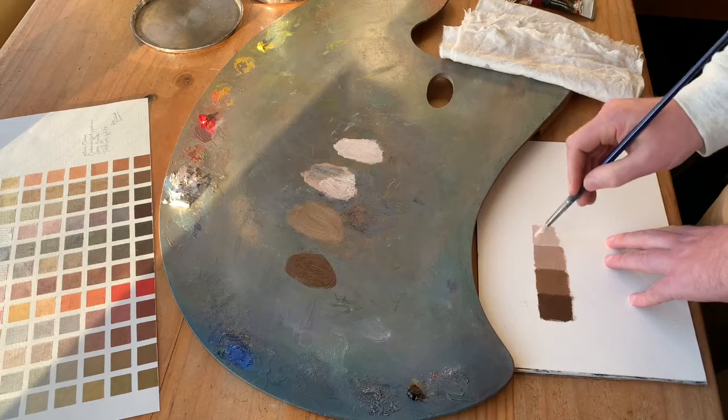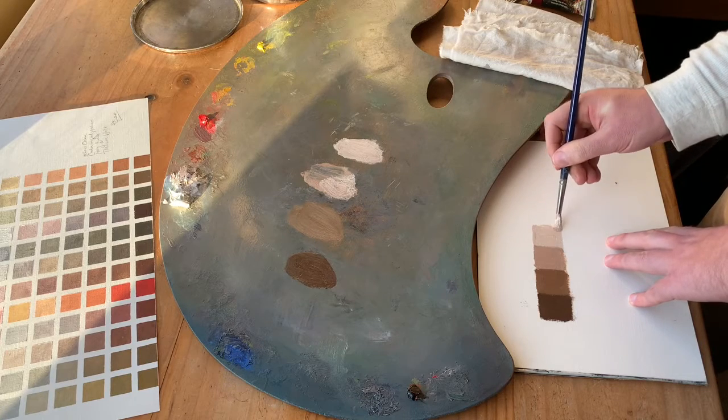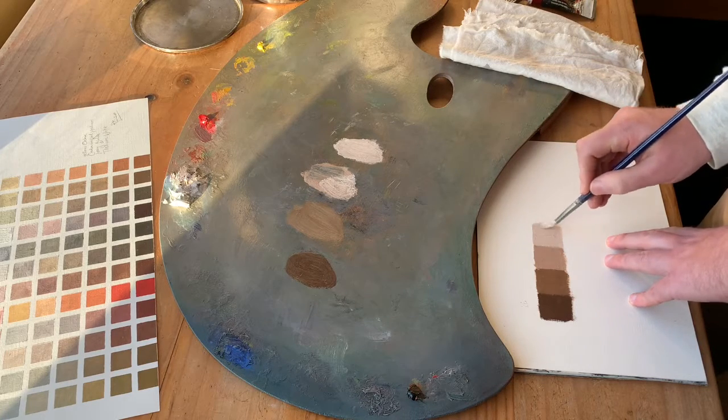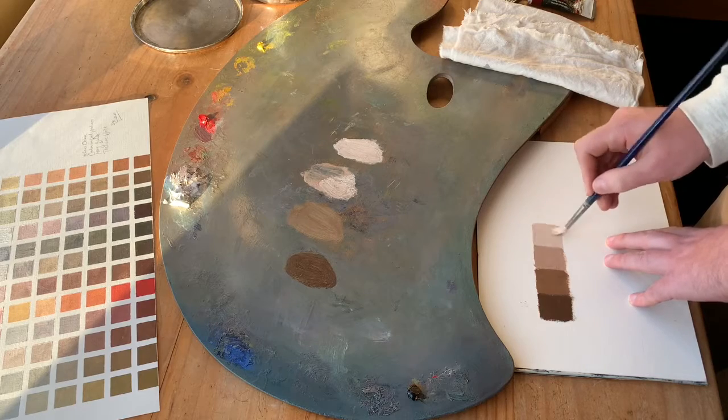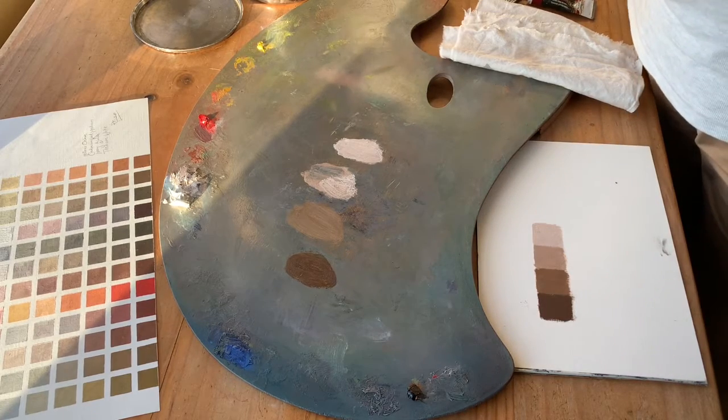And our light, which I've just added a lot more white to our colours.